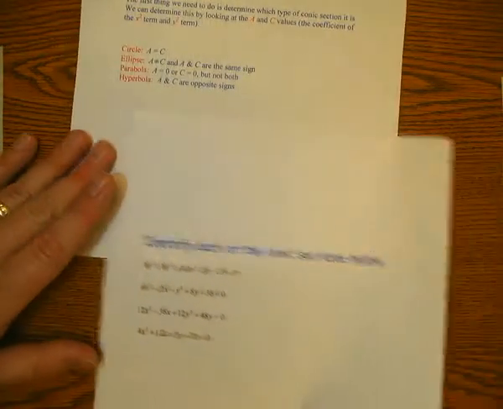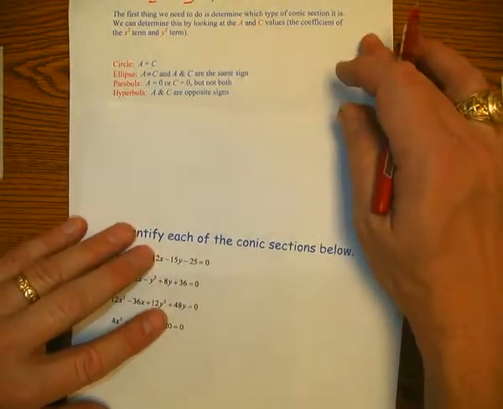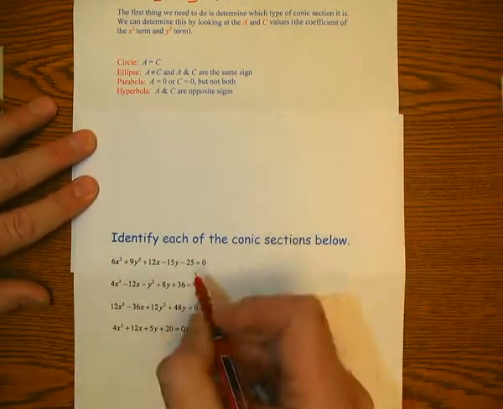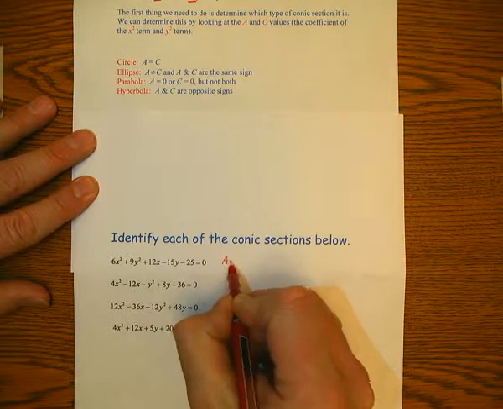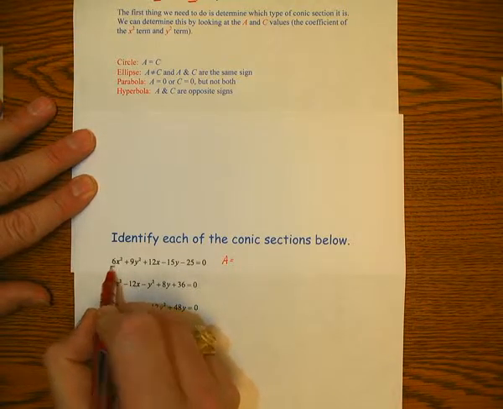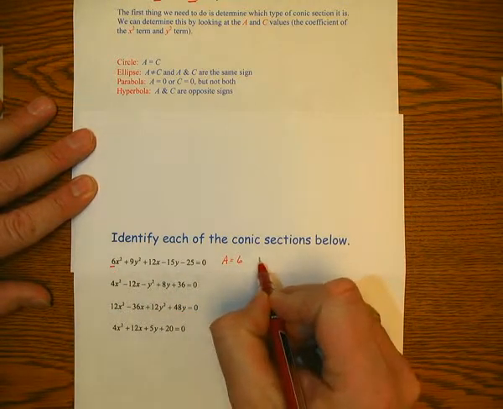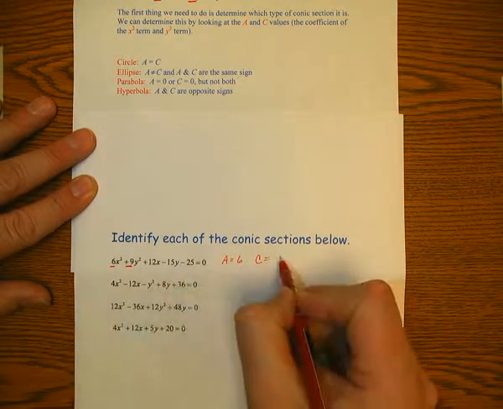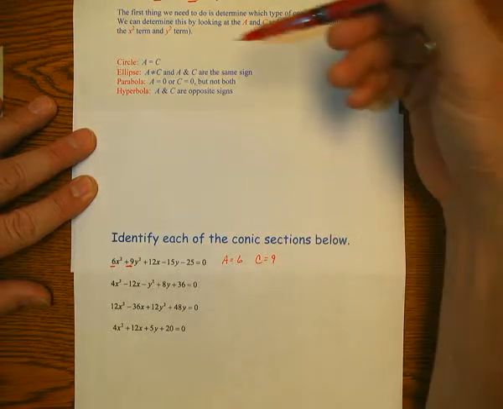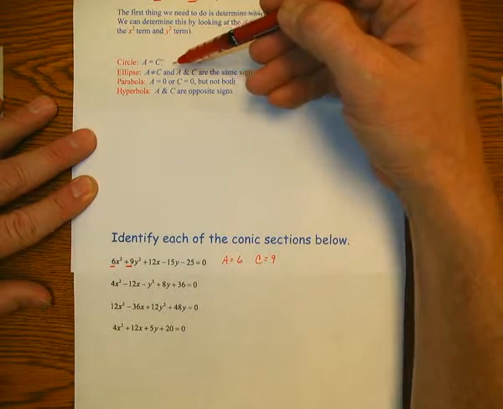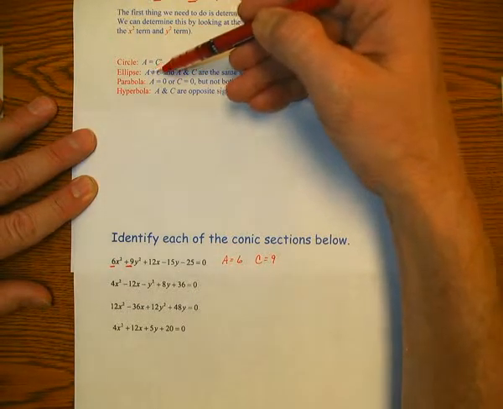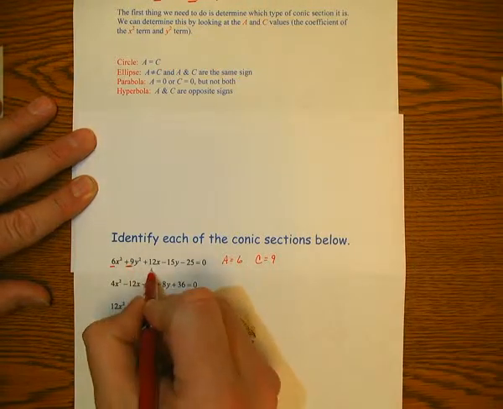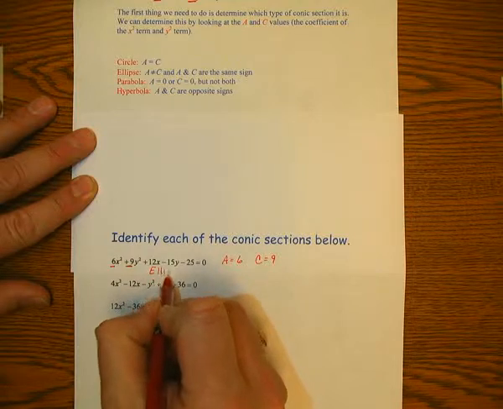All right, so let's take a look at a few of these and identify what type of conic section we have. This first one, your a value is the coefficient in front of the x squared, that is 6. The c value is the coefficient in front of the y squared, that is 9. They are not equal to each other, and they are the same sign, which means this is an ellipse.